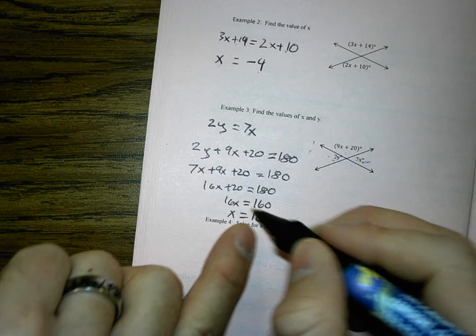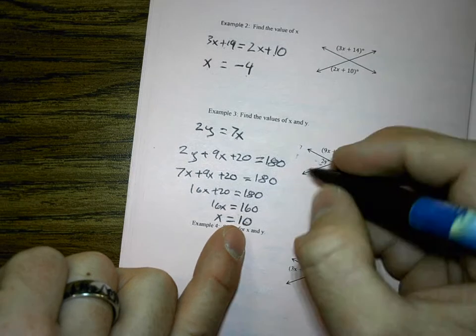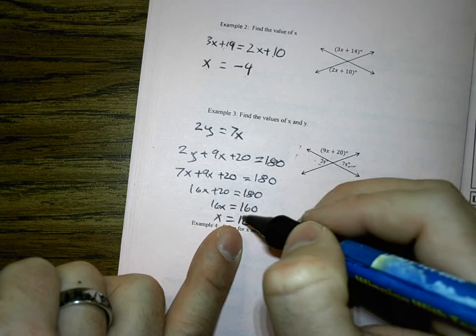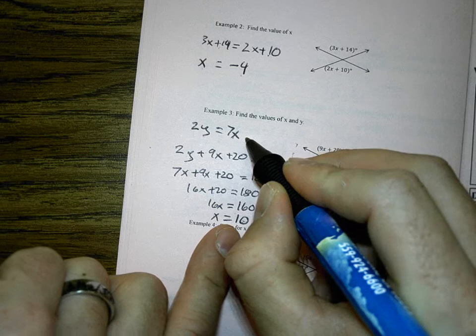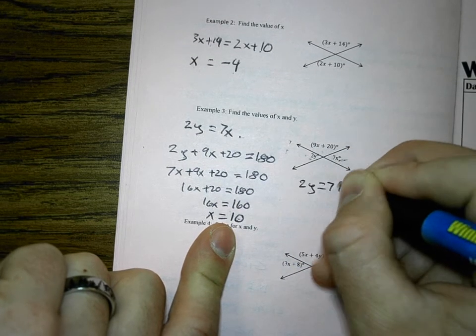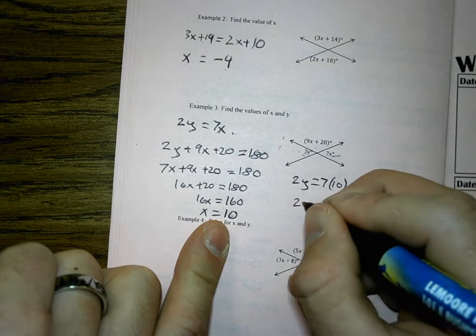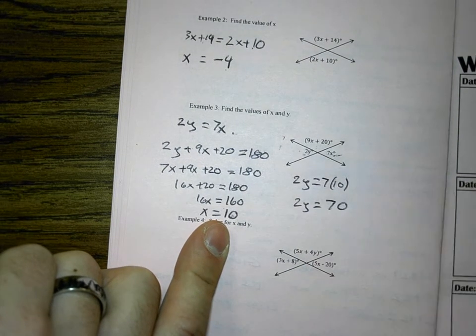So now I know what x is. What can I do with this x? Plug it in. We're going to substitute this back into this top equation. So 2y equals 7 times 10. So 2y equals 70.